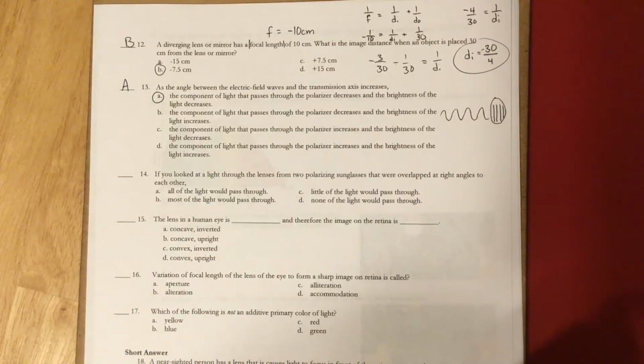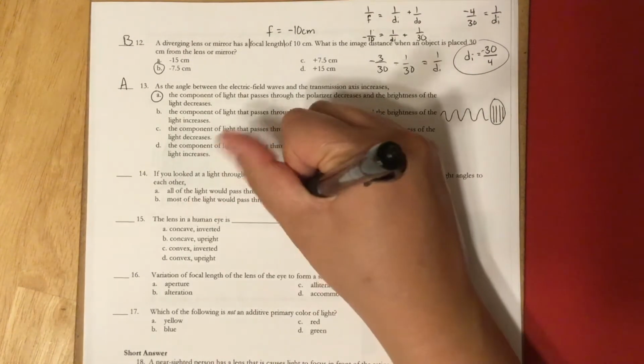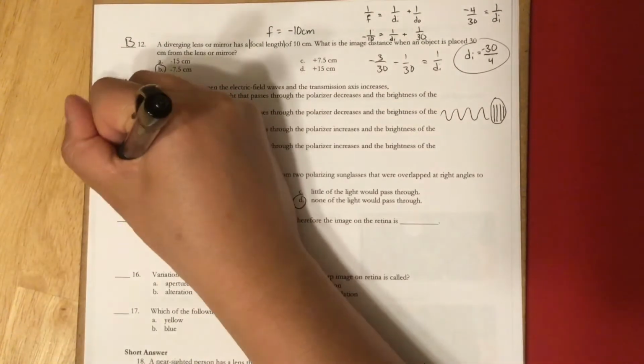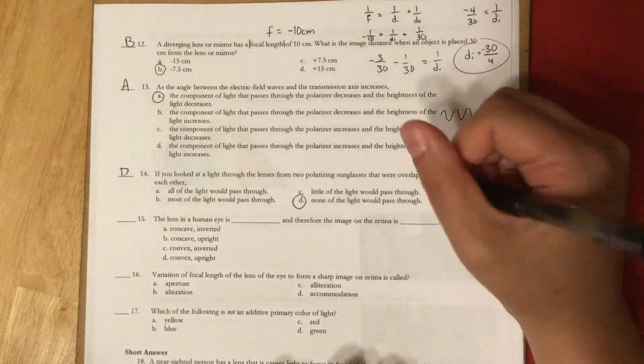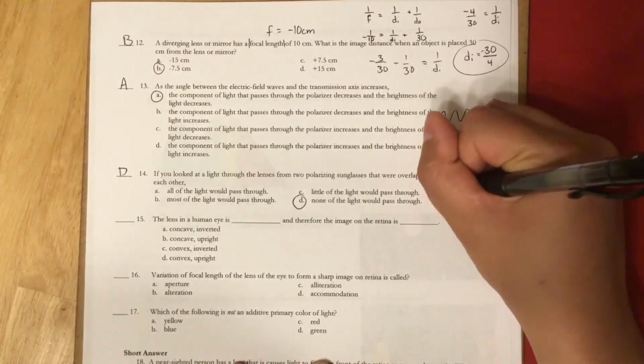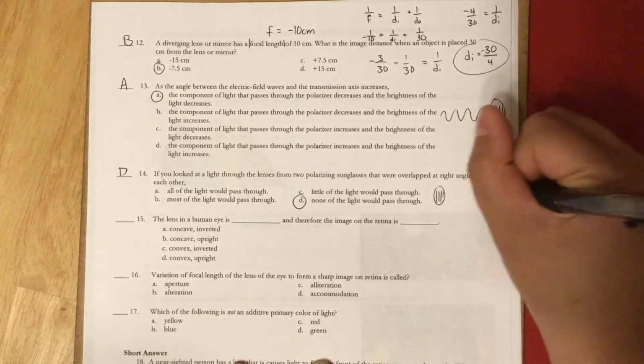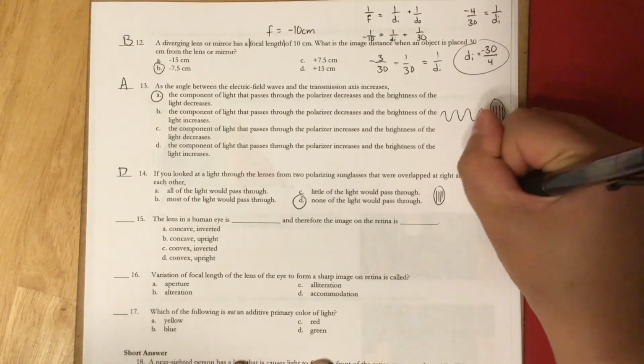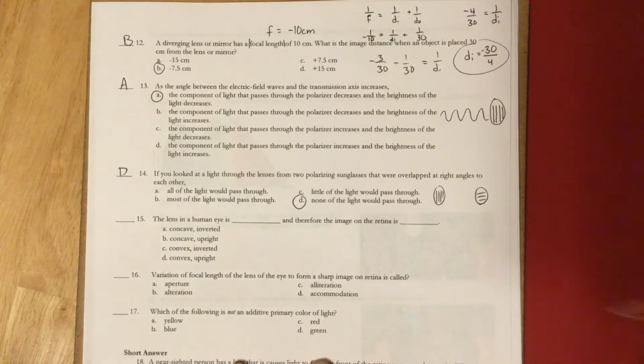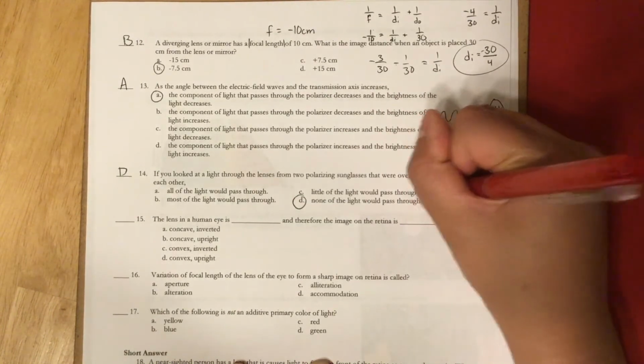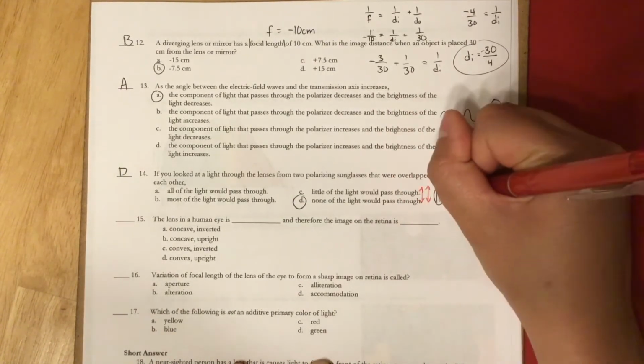So if you looked at light through a lens from two polarizing sunglasses that were overlapped at right angles to each other, none of the light would pass through. So let's draw out this picture for a sec. Let's assume I had a vertical filter and a horizontal filter. And I had unpolarized regular light to start, right?